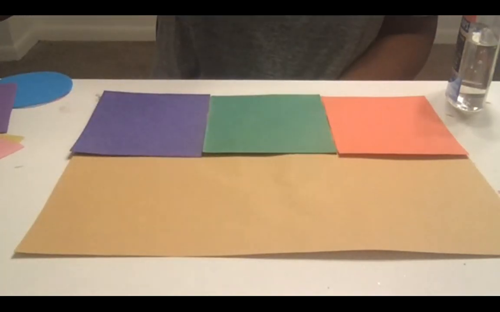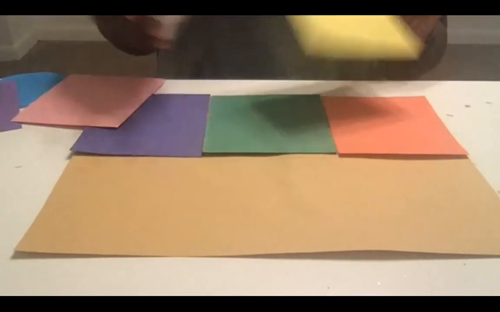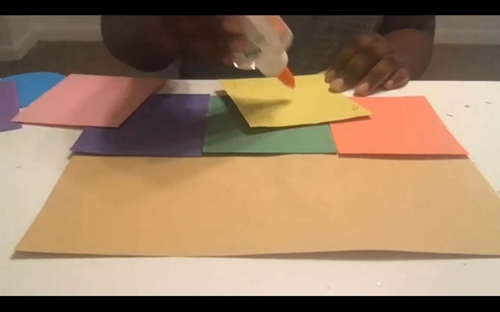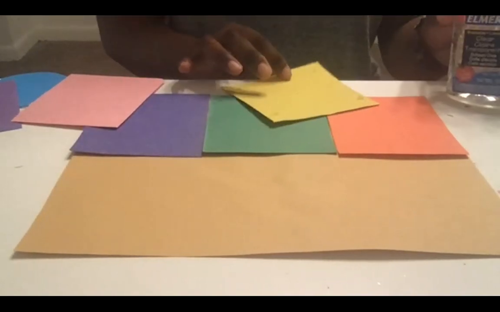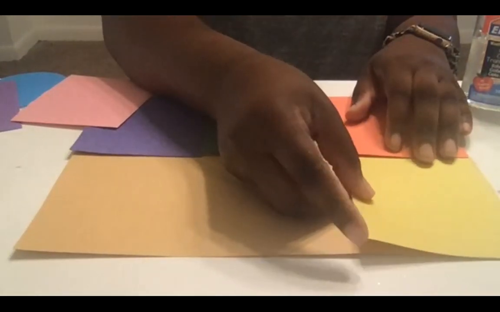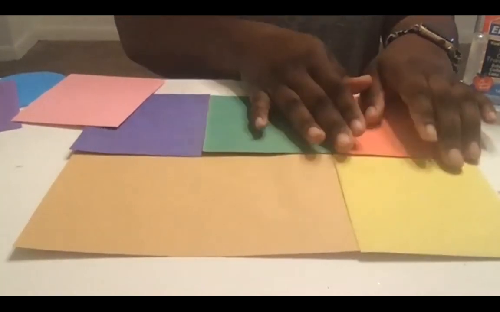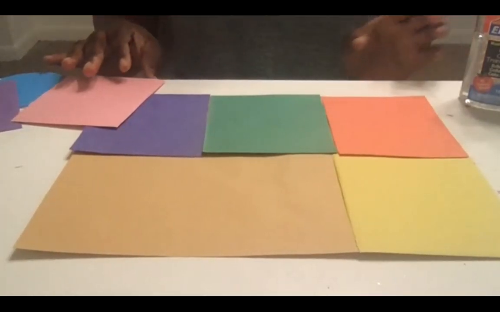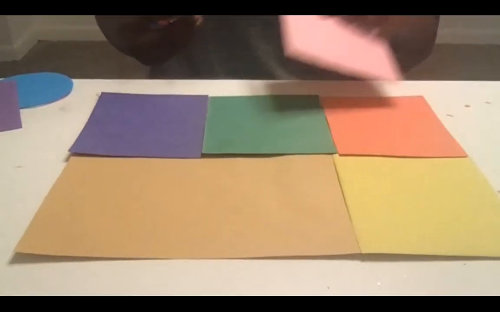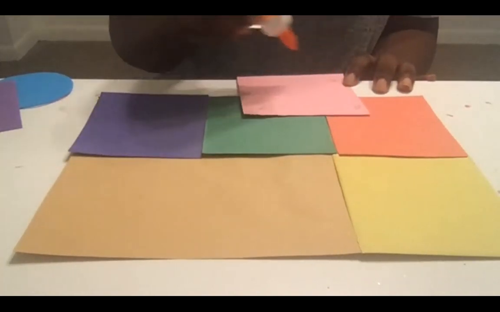I have a yellow square. Then I'm going to add some glue on. And I'm going to glue it on top of my orange square. Now you might have different color squares at home, and that's okay. You just have to add them whatever you want, whatever pattern or order you would like your colors in, just as long as they're in a row.